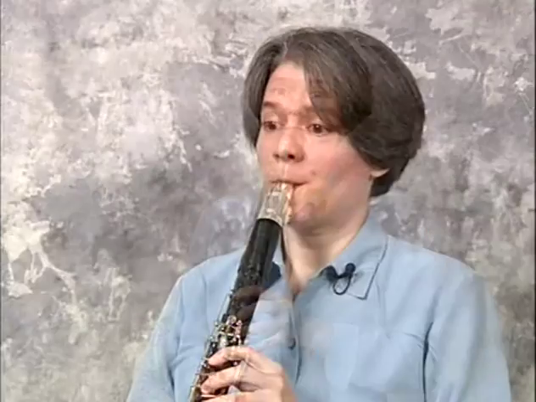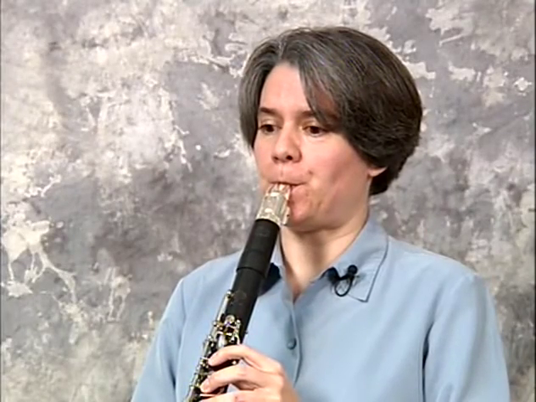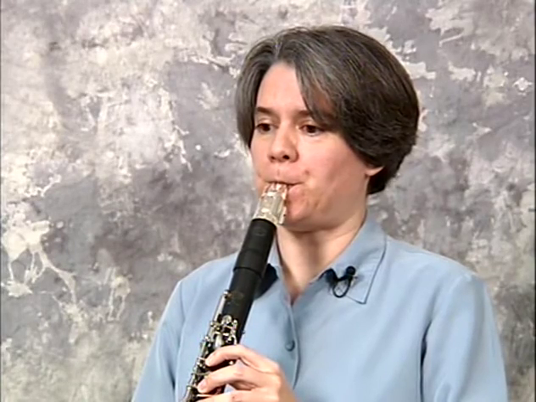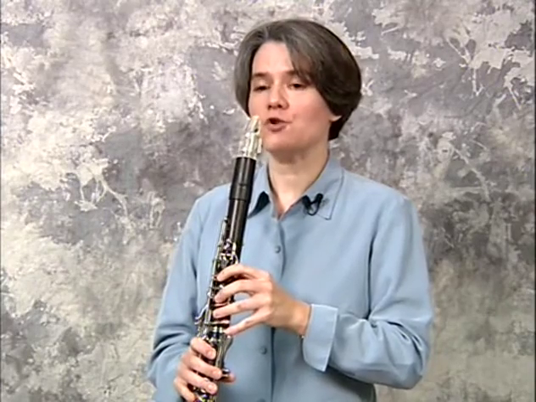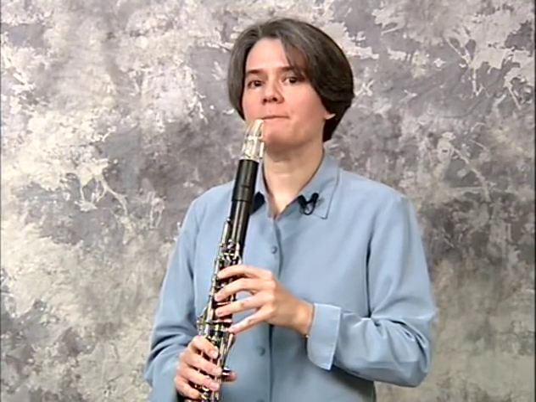Teeth on reed, this is a technique that you see in avant-garde music to play extremely high notes. Here's an example. Now, obviously, this is played by putting your teeth on your reed and with blowing.